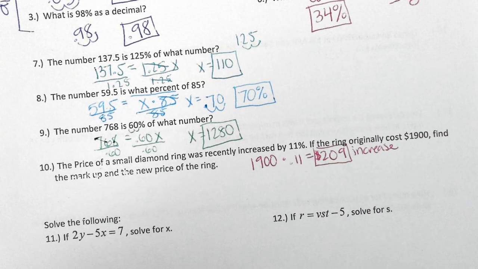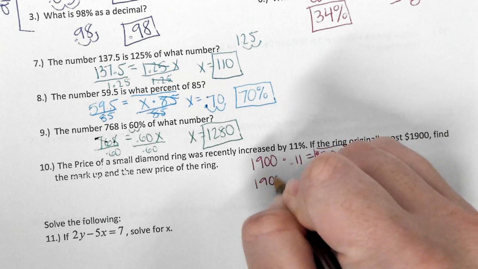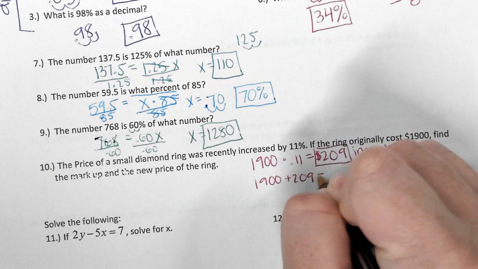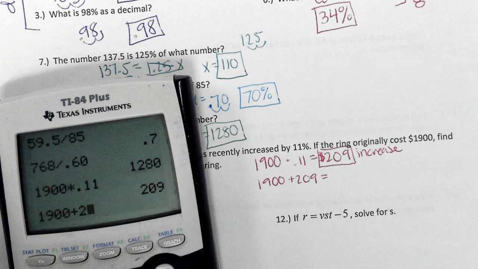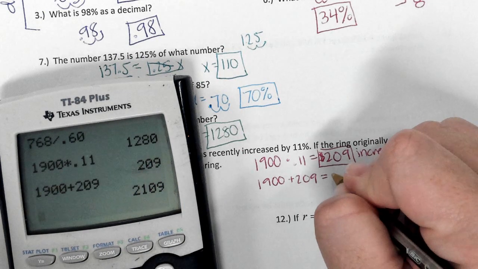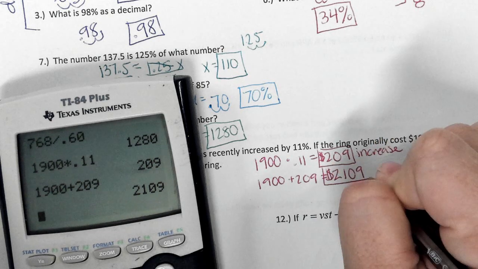That's your markup. So what would be the new price of the ring? How would I figure that out? Yeah, add it to the original price. So 1,900 plus 209 is 2,109. So this is your money.